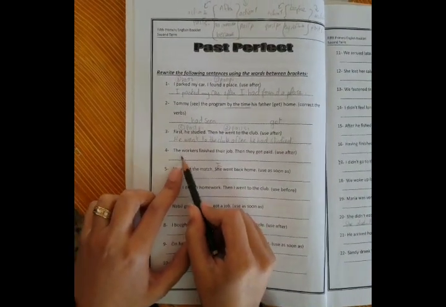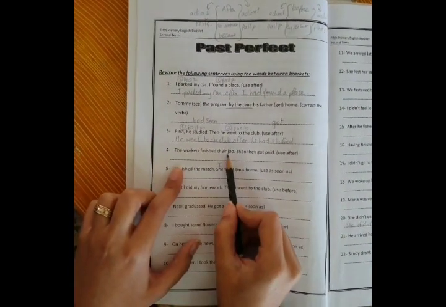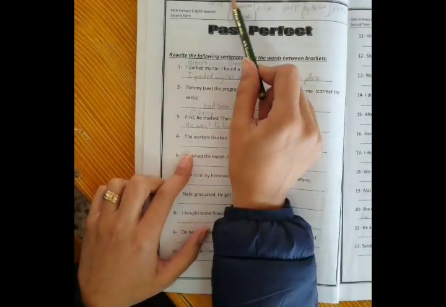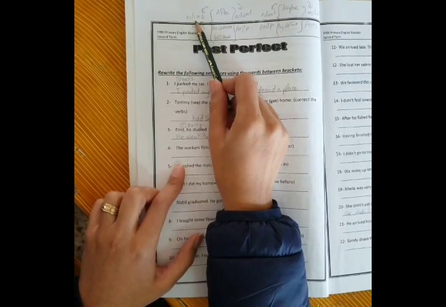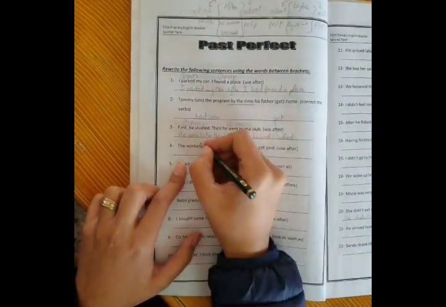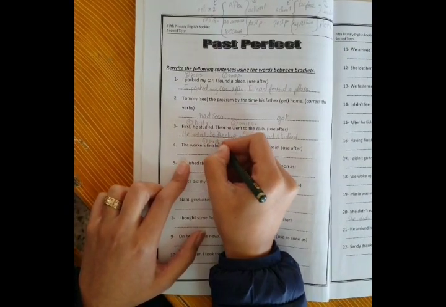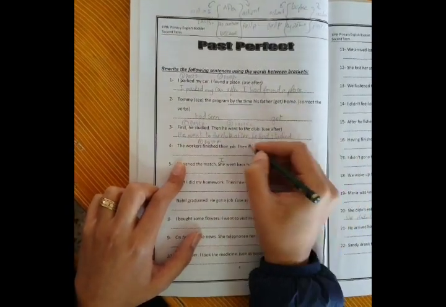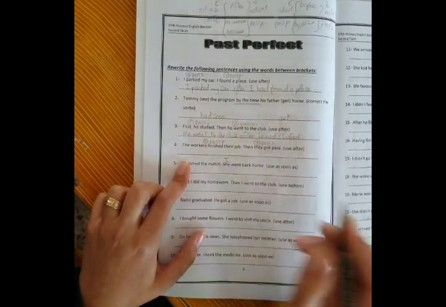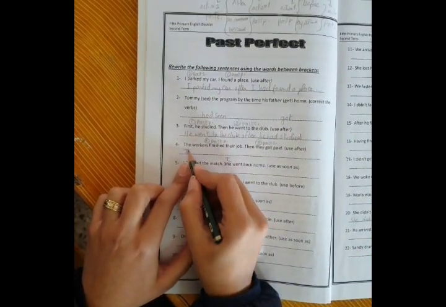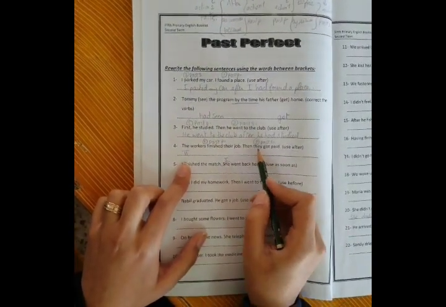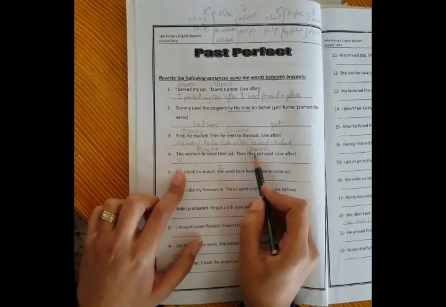Number 4. The workers finished their job. Then they got paid. After. The family of after: 2 after 1. The workers finished their job, this is 1 in the past perfect. Then they got paid, this is action 2, past simple. So the workers, of course, we will not start by they.